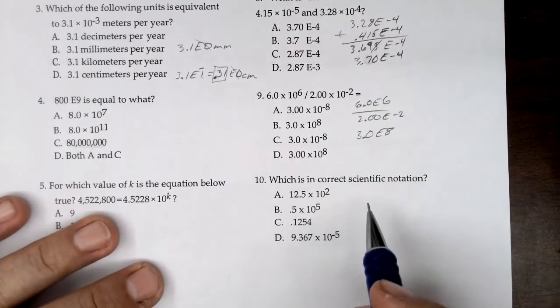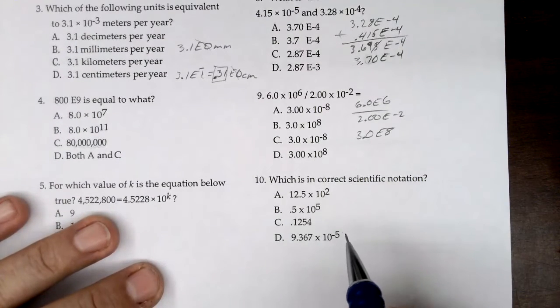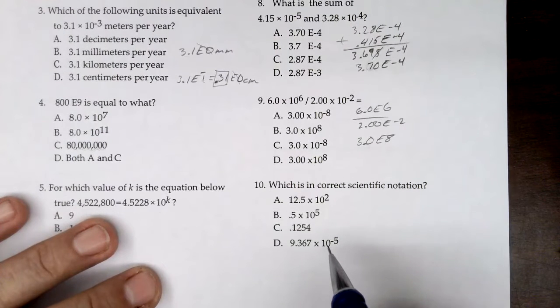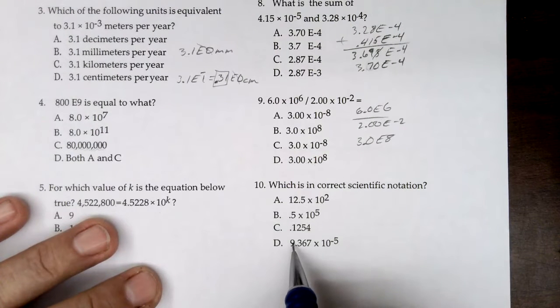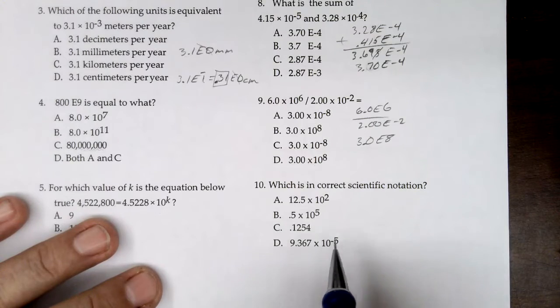Which one's in correct scientific notation? This one is supposed to be a pretty easy one. We go digit, dot, digit, not 0, a 0 does not count. And then a decimal point, so this is the only one that obeys that convention.